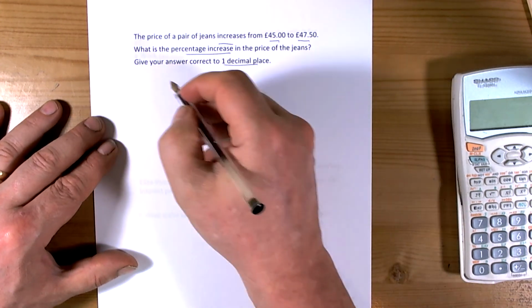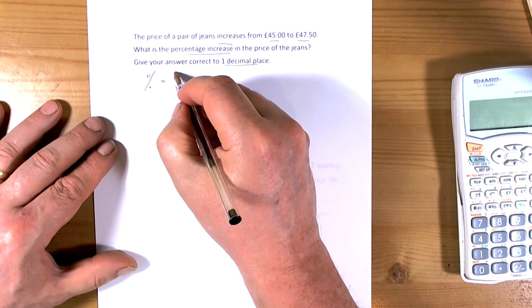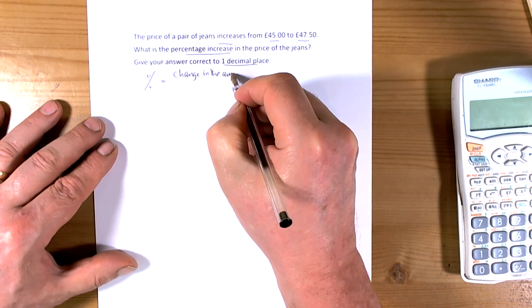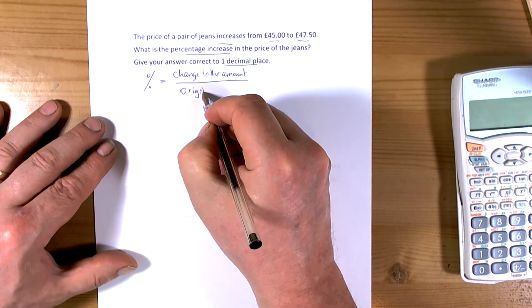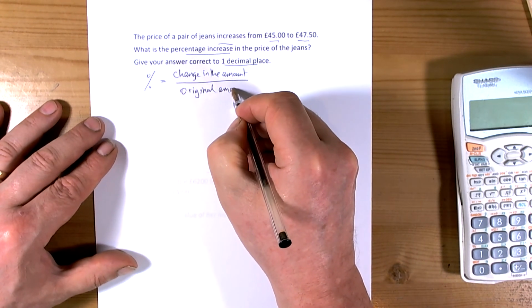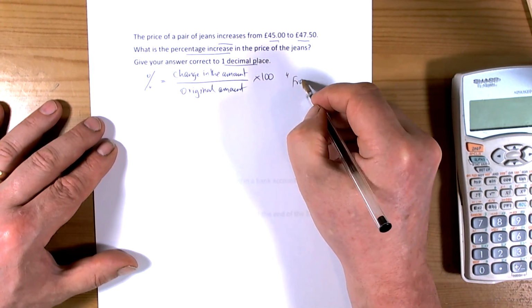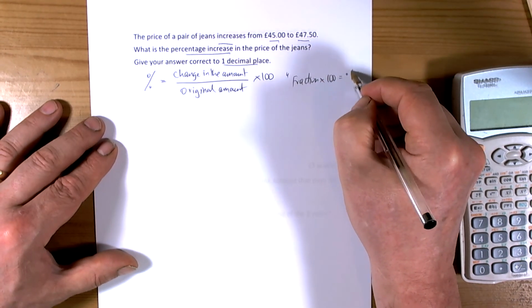Okay, so a percent is equal to the change in the amount. Now that could be an increase or a decrease. Divide by the original amount, times 100. Basically, I think of this as a fraction times 100 equals the percent.